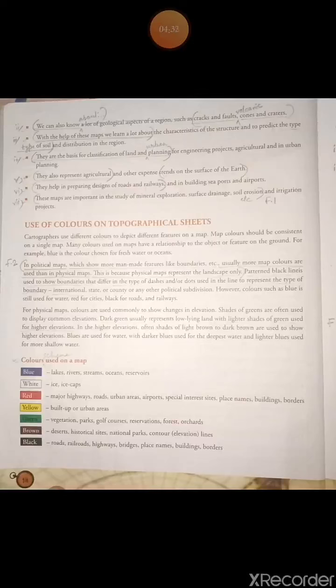A patterned black line is used to show boundaries that differ in the type of dashes or dots used in the line to represent the type of boundary such as international boundary, state boundary, district boundary, subdivision boundary and so on.